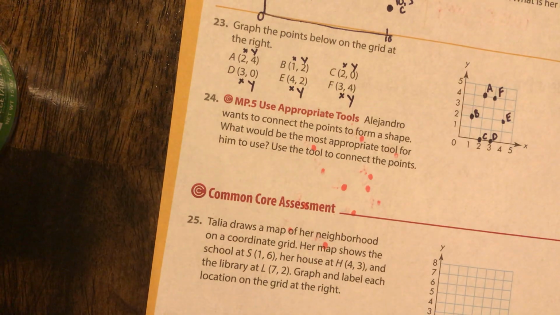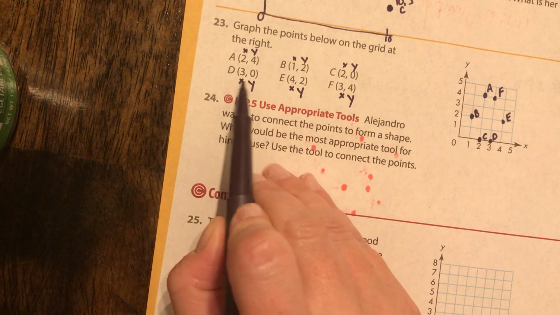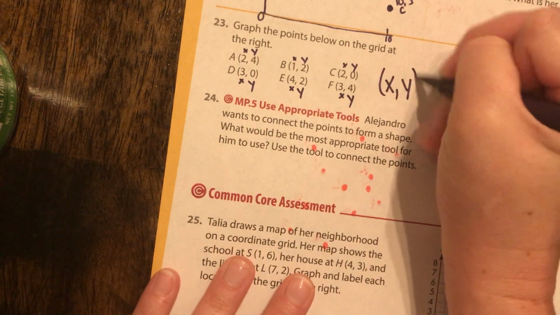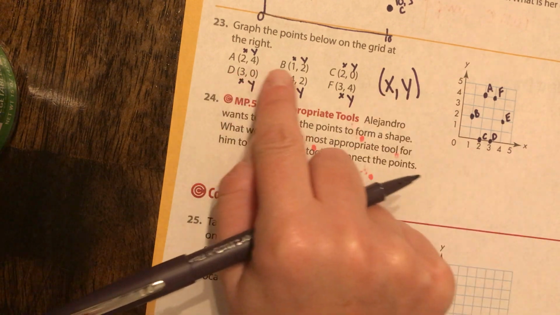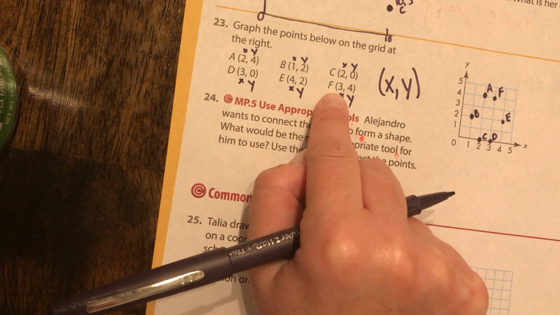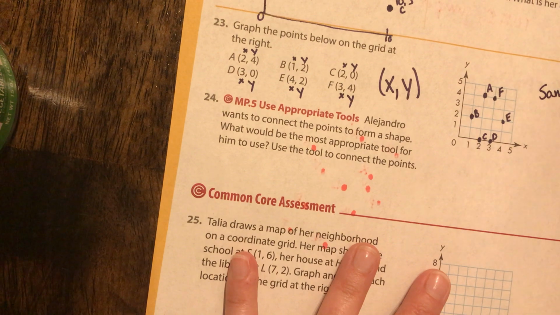All right. So if I ask you a question, and the question says, which 2 points have the same X coordinate? You're going to come over here, and you're going to look for the ones that have the same, because if you've got X and Y, you're looking for the ones that have the same first number. So which ones have the same first number? Boom. D and F have the same X. So you can write same X, D and F.